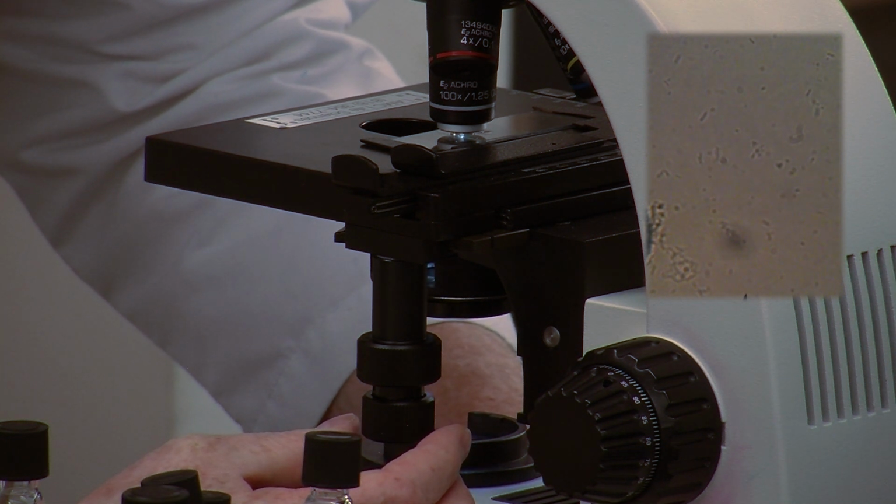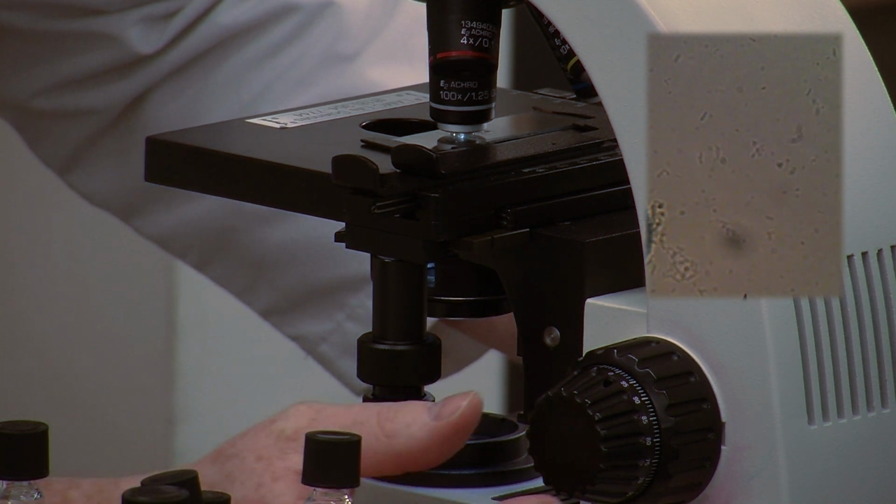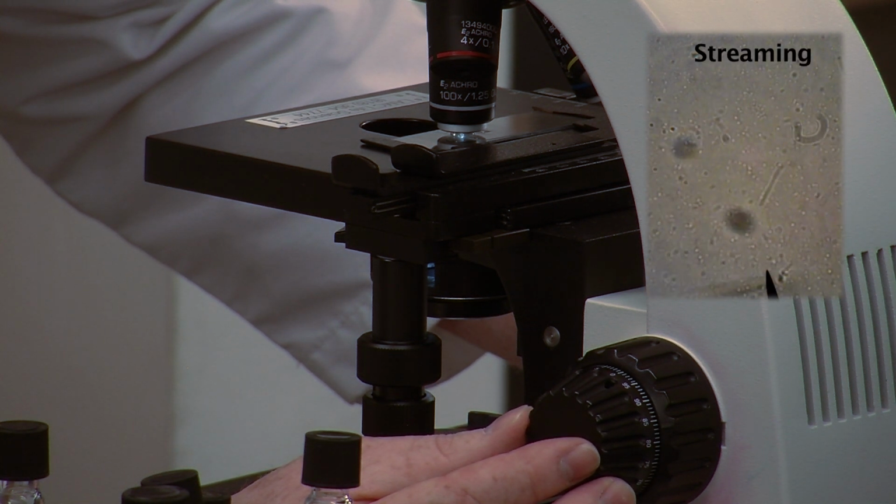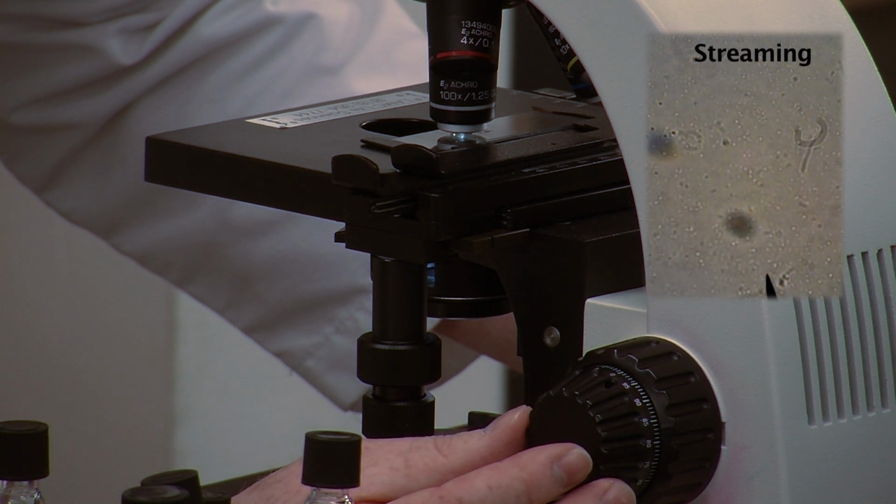The one thing you have to be careful with when you're judging motility using a wet mount is to avoid confusing streaming with motility. That's the one problem with a wet mount, is when the bacteria are streaming on the slide surface. It's kind of like floating down the stream. You can't confuse that with motility. So to avoid that problem, you'll probably want to do a hanging drop, which is what we'll do next.